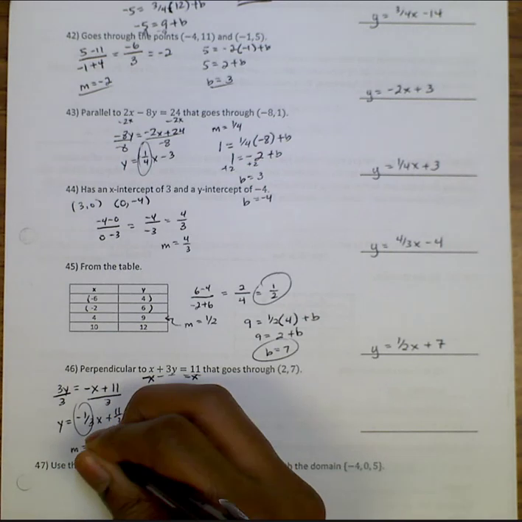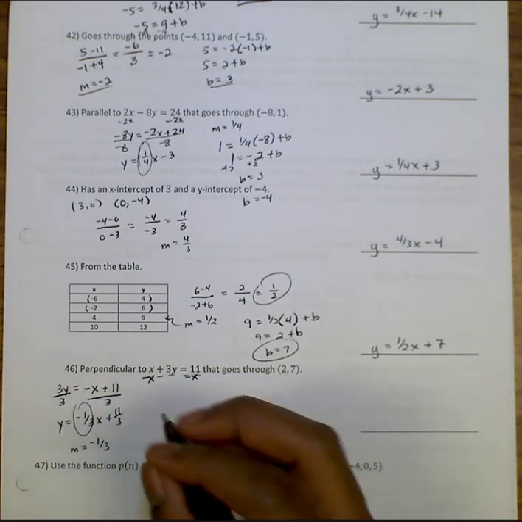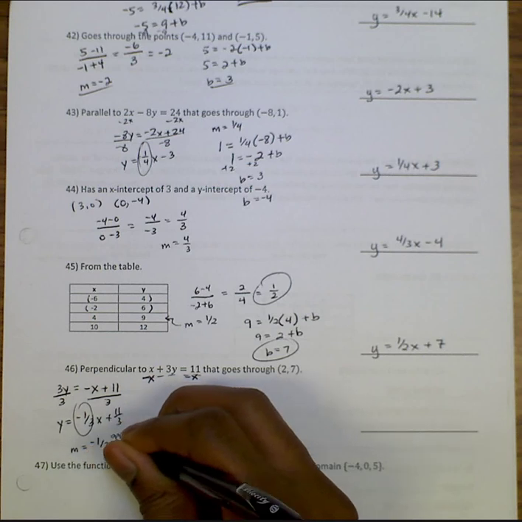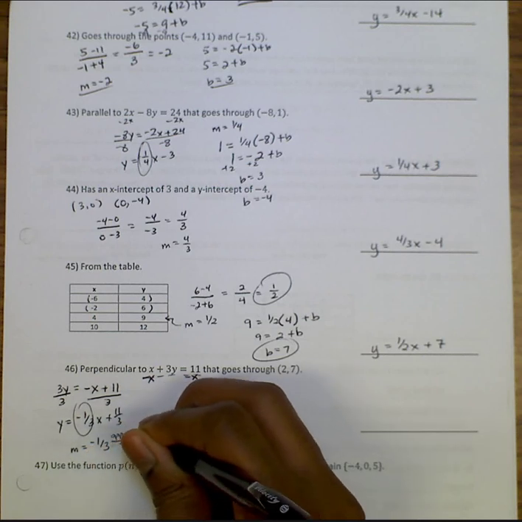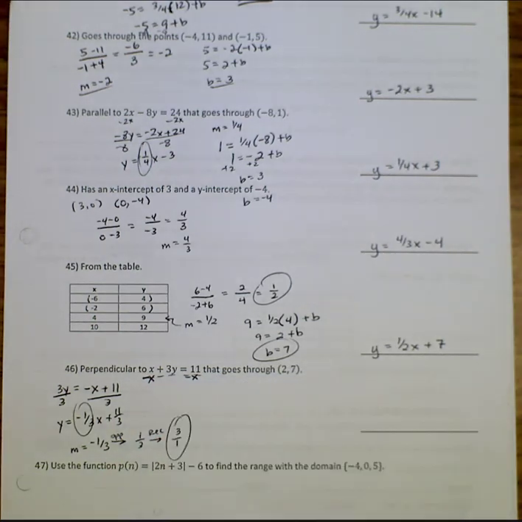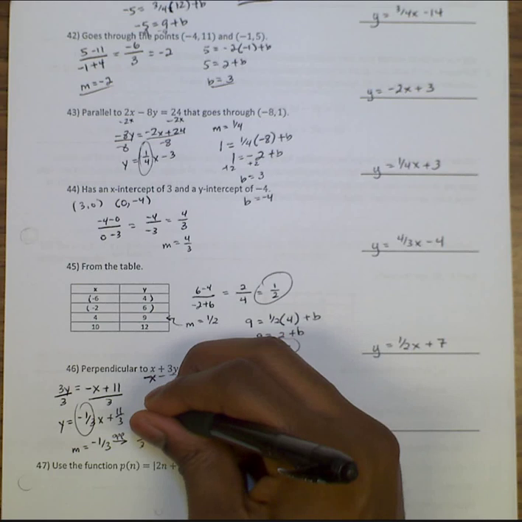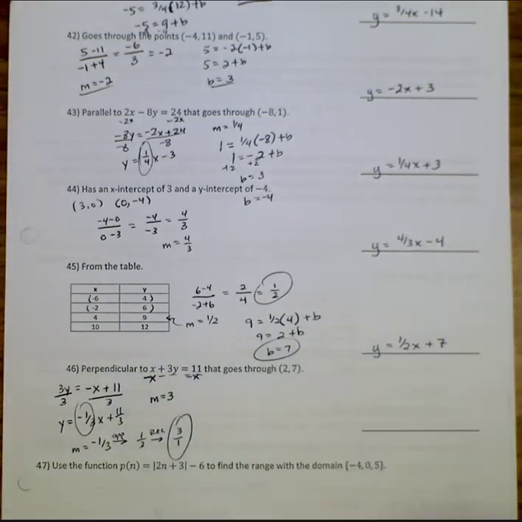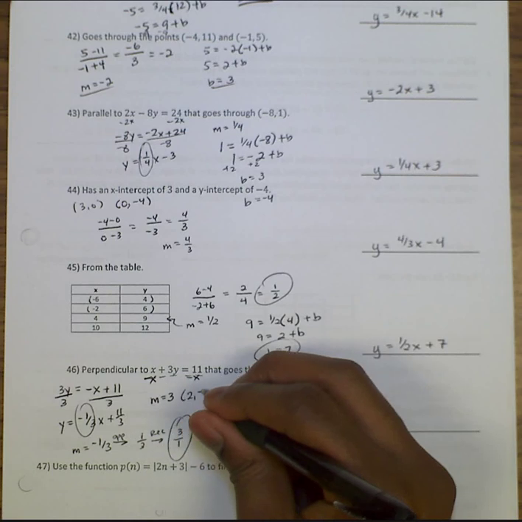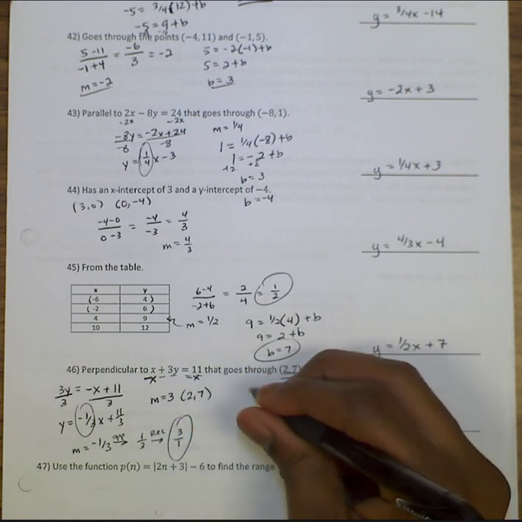So the slope of our new line has to be its opposite reciprocal. Remember, opposite makes it positive. Reciprocal flips the numerator and the denominator. So our new slope is 3, positive 3. Okay, it goes to the point 2, 7. And so we're going to plug this into the equation.